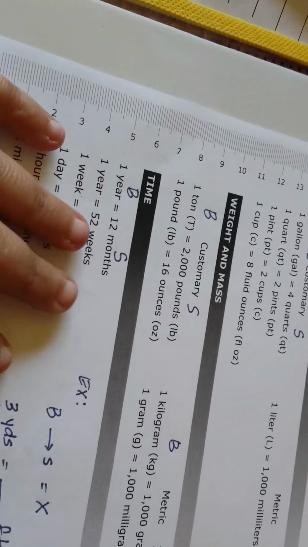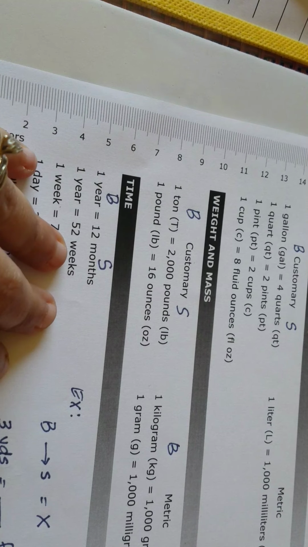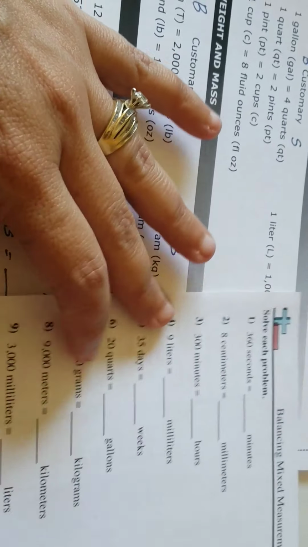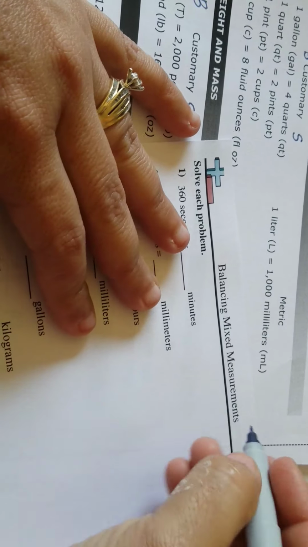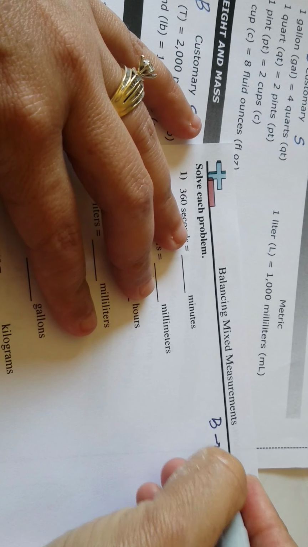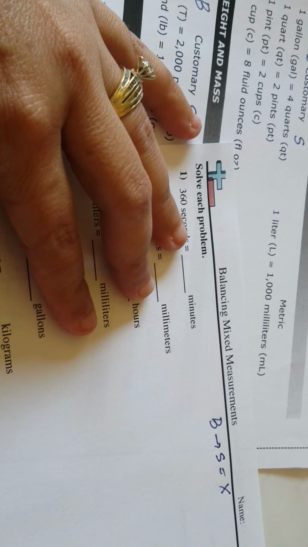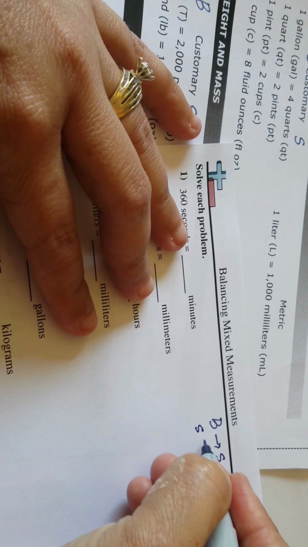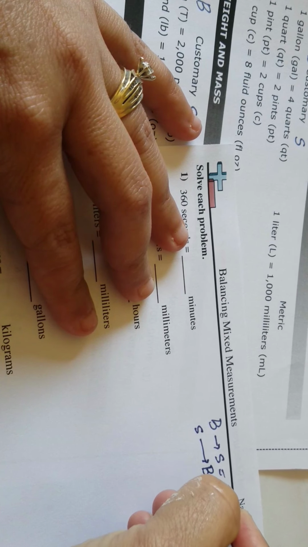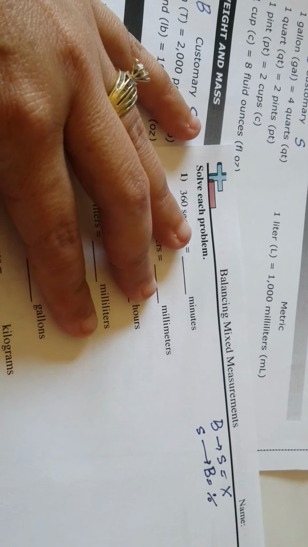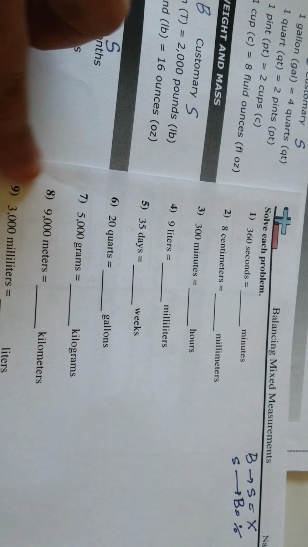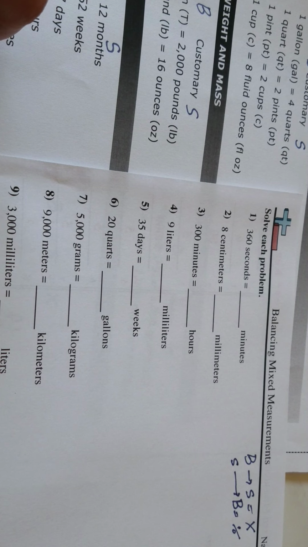Now we're using this document to answer these questions right here. So I'm going to have both side by side. Remember, if you're doing big to small, you are going to multiply. If you are using small to big, you are going to divide. So let's get started. I'm going to do only maybe 5 if I have that time.